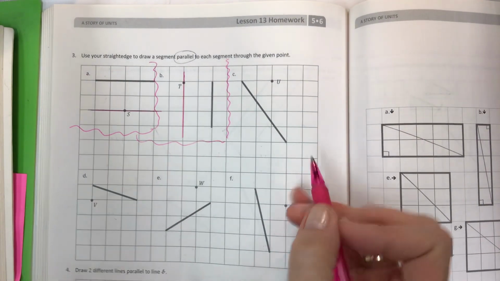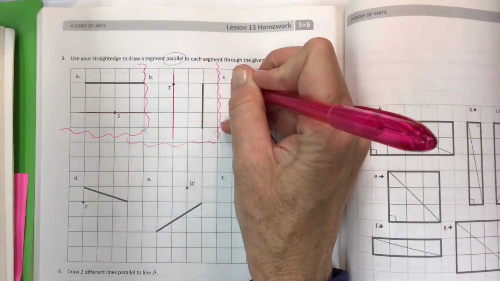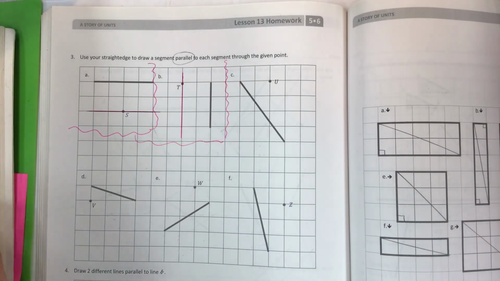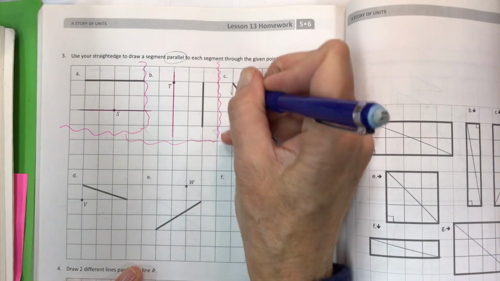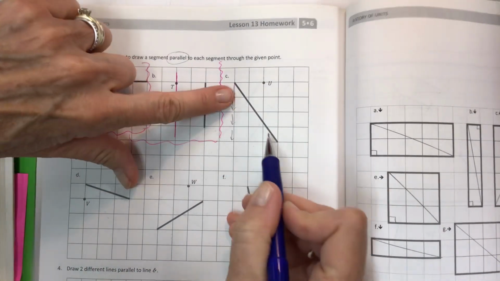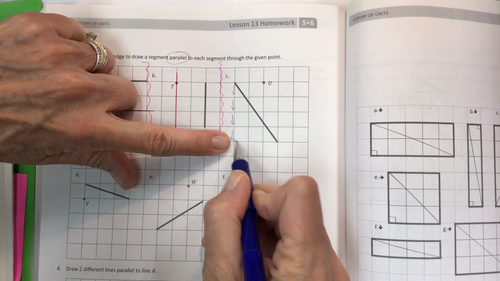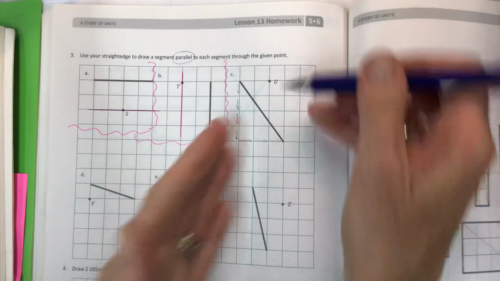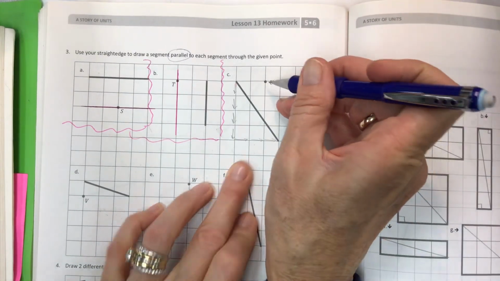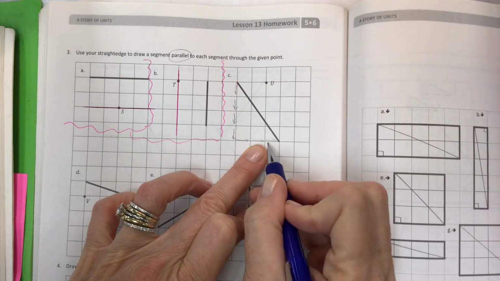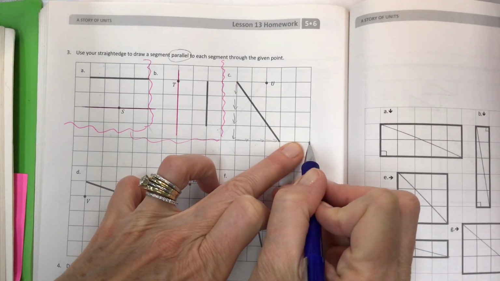Okay, no problem. Count over and down. So 1, let me do it in pencil. 1, 2, 3, 4. Remember, we're trying to make a right triangle. Down 4, 1, 2, 3 over 3. Now, I'm going to be off the graph. If I go too far, 1, 2, 3, 4, 1, 2, 3.